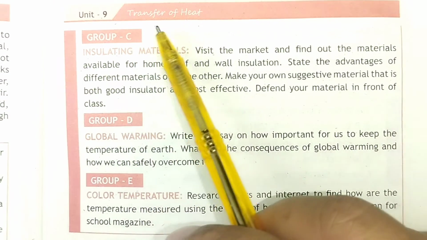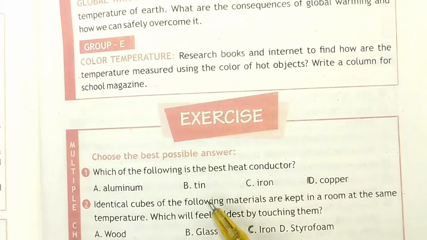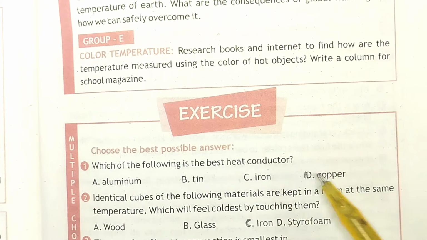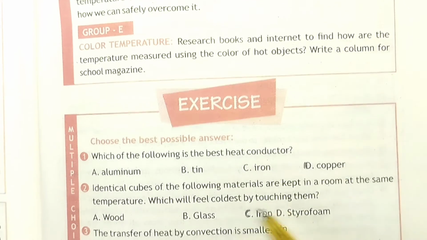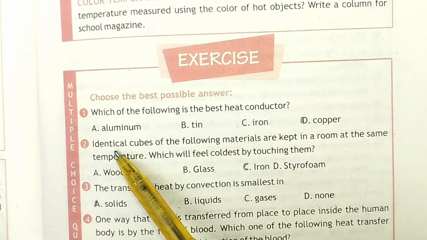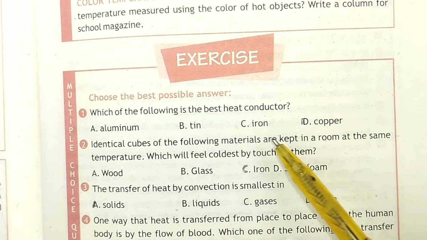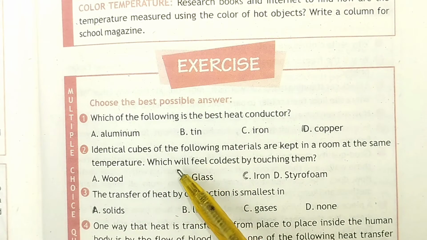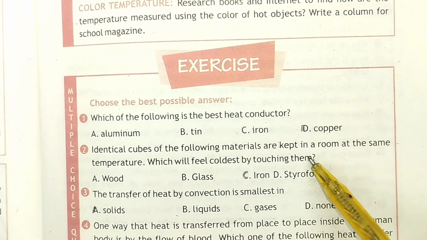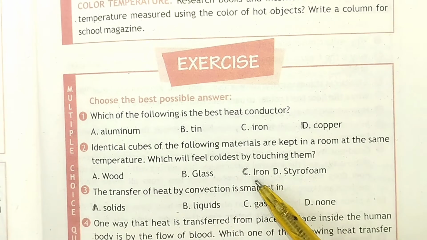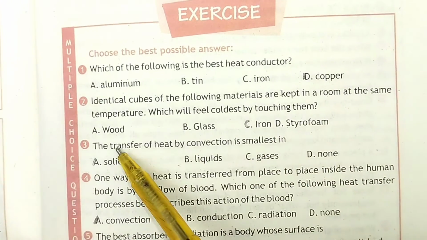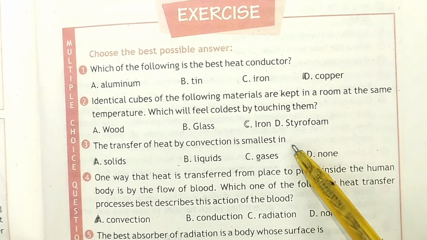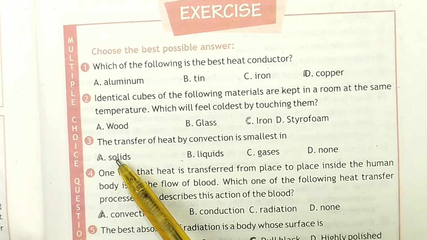Unit number 9 is transfer of heat. In the exercise, the first question is: which of the following is the best heat conductor? Option D, copper. Question number 2: identical cubes of the following material are kept in a room at same temperature. Which will feel coldest by touching them? Iron, option C, is the correct option. The transfer of heat by convection is the smallest in option A, solid.